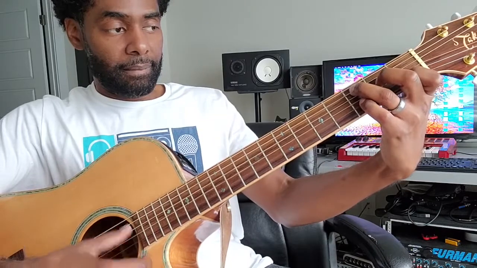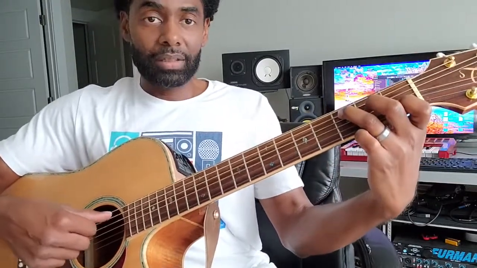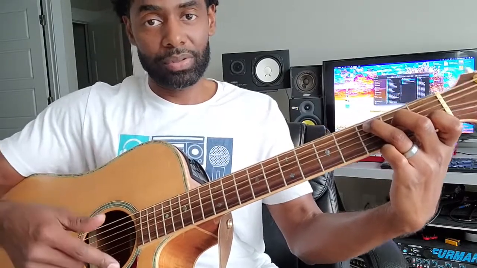Third fret B, so now it's tricky because you have to play the chord, and you have to make sure that your finger is landing on those melody notes.